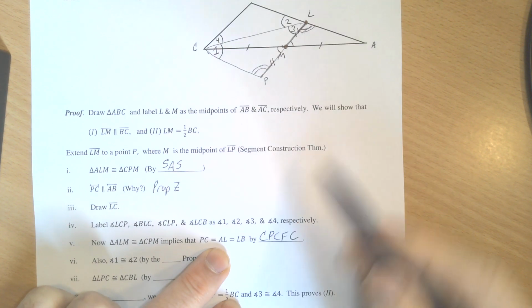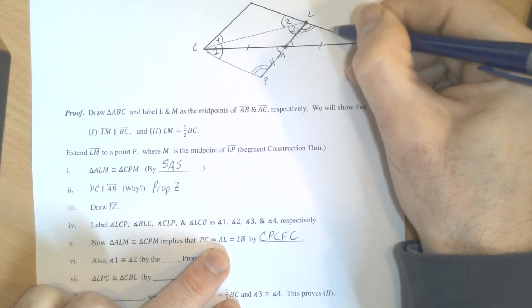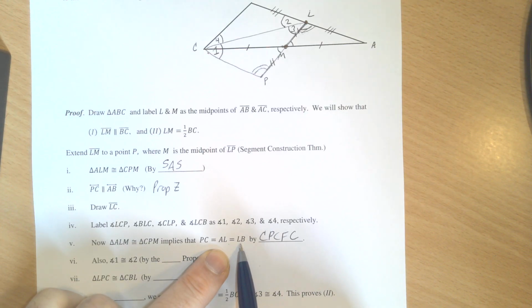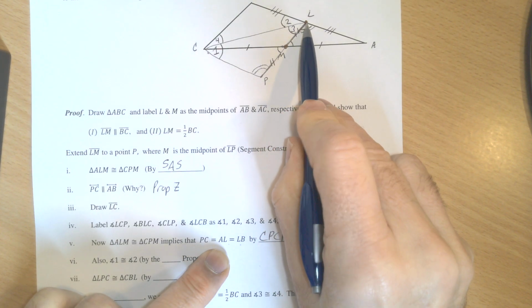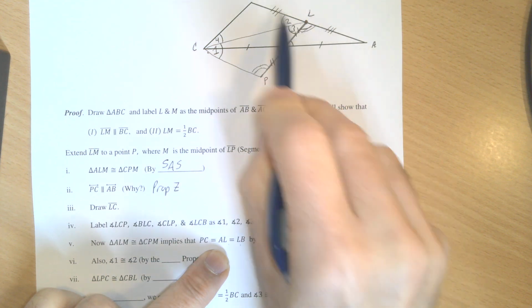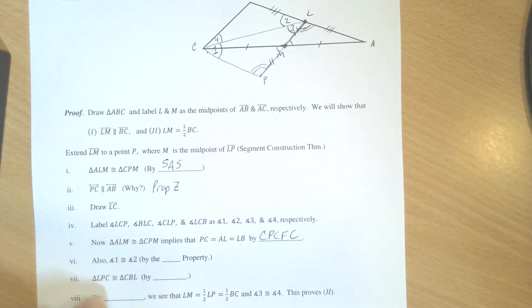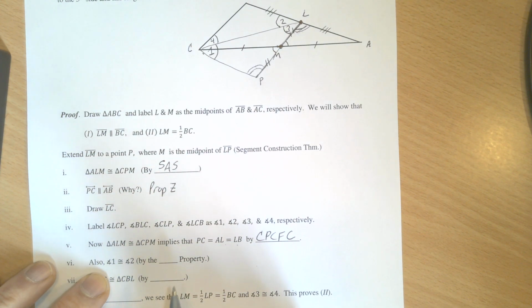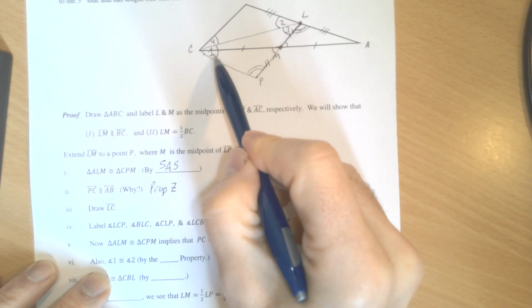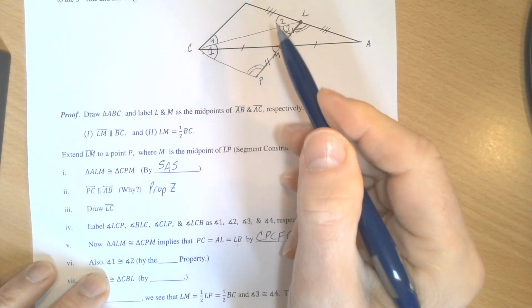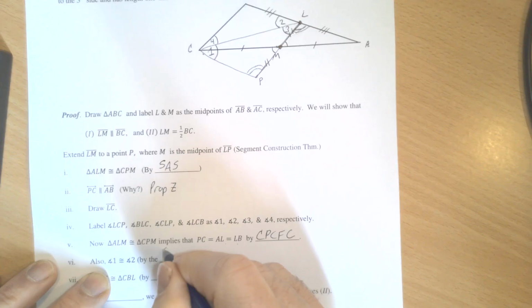And it just happens to be that AL is equal to LB by definition of a midpoint. L is the midpoint of AB, so this segment is half of the length of AB, and so is this half the length of LB. All right, also, we have that angle 1 and angle 2 are congruent. Angle 1, this one, and angle 2, those are alternate interior angles. That is by property Z.